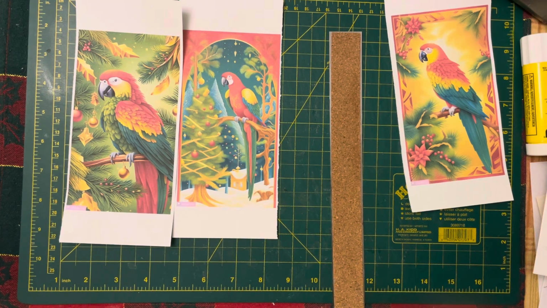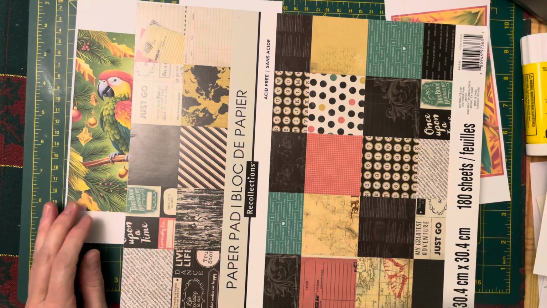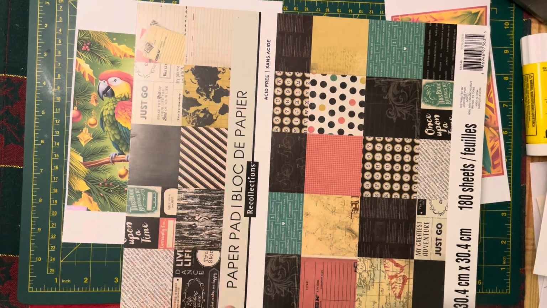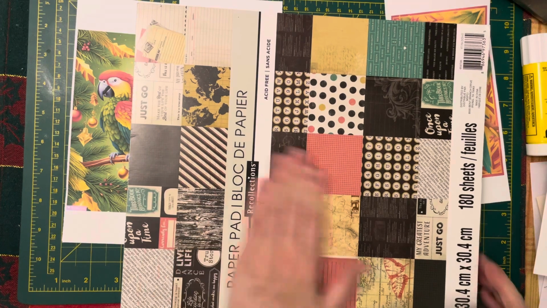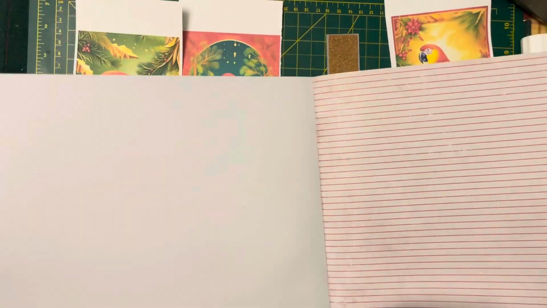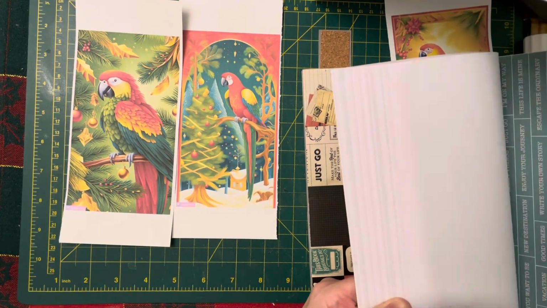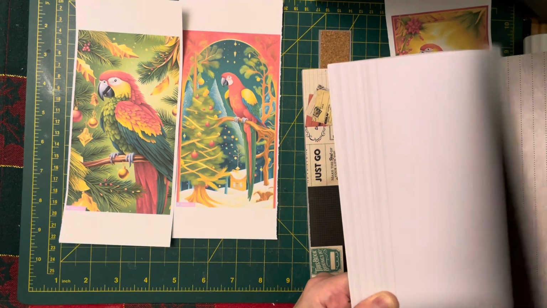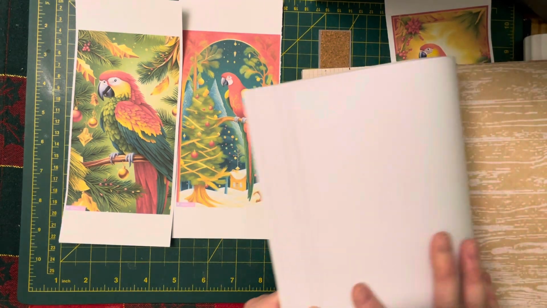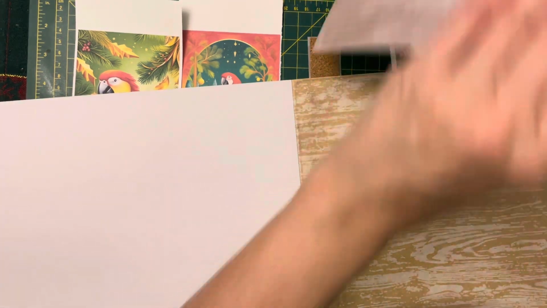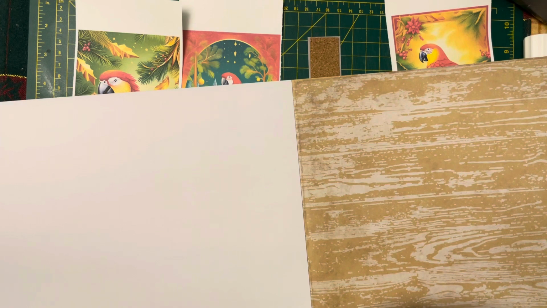So I found in my pile of stuff this. It's a paper pad, Recollections. That is Michael's house brand. Lots of this. Ooh, that's just about perfect. So let's just, oh, sorry, didn't mean to bang you. Just about perfect. And this looks like, also, it's got polka dots in it. That would also be really nice. I'll keep that out for future ref.